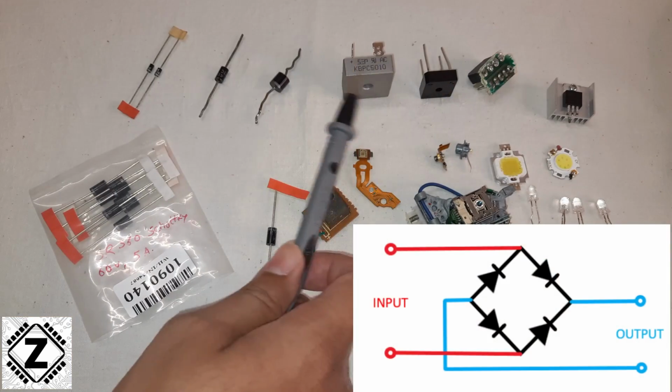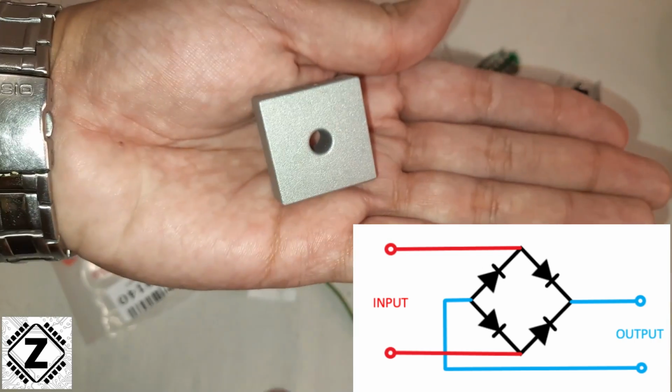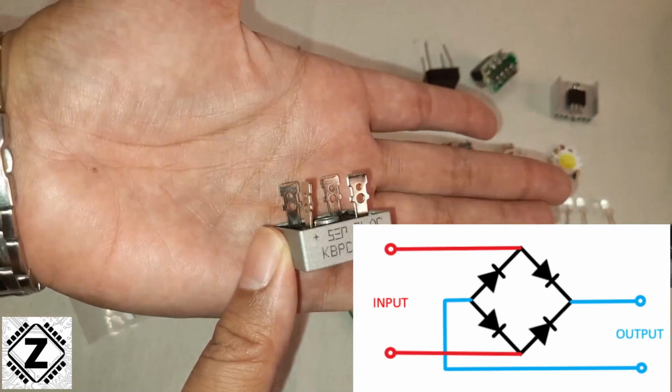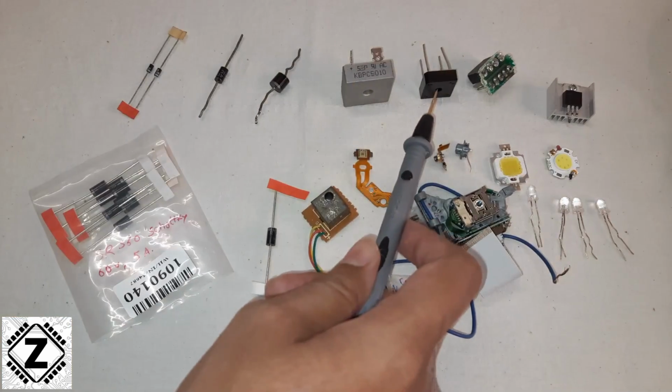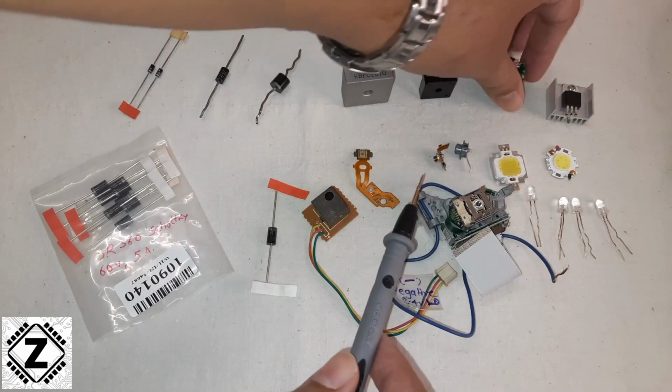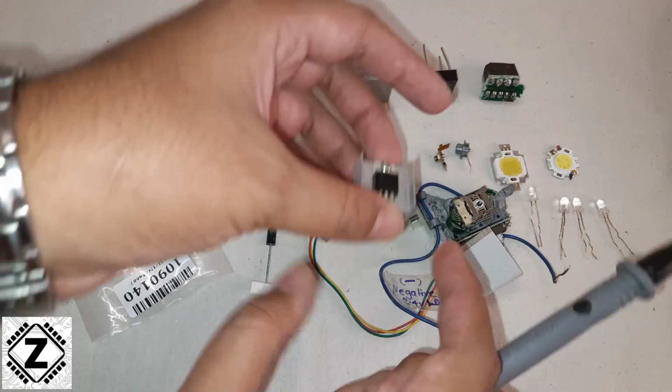For example, these bridge rectifiers that you see over here, this is a combination of 4 diodes in one package for ease of use. This is a nice heavy duty metal body one. You can get them in plastic. This is 10 amp. There's one more variety over here that looks like this. Then there's one more package that I particularly like.